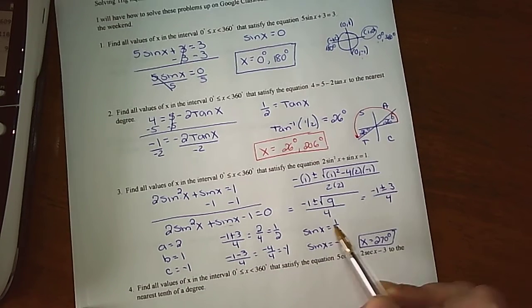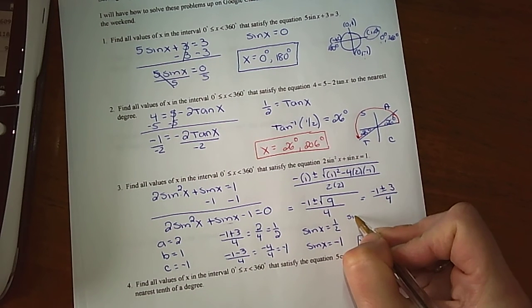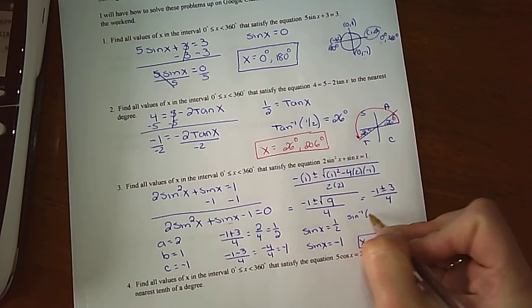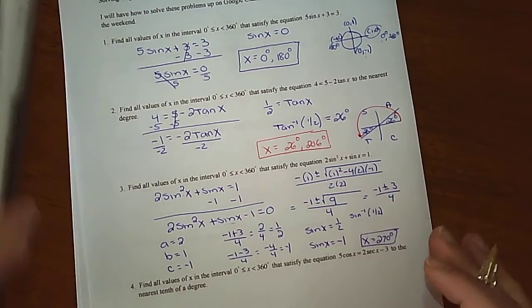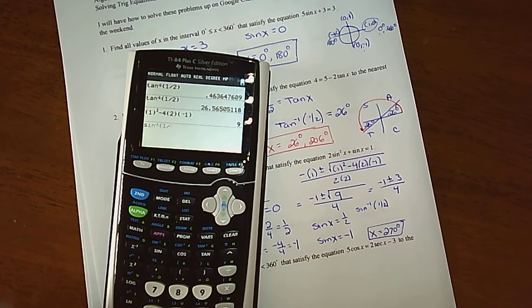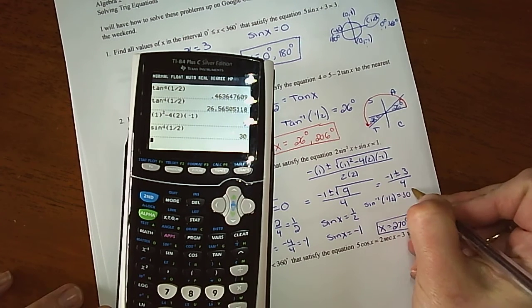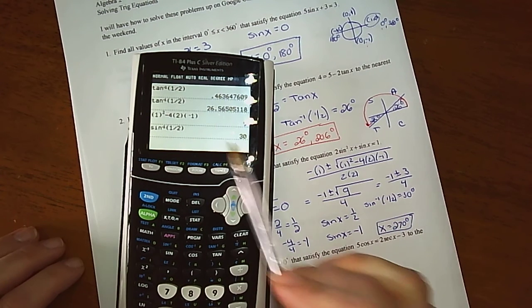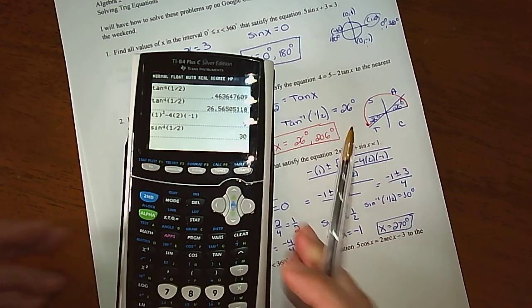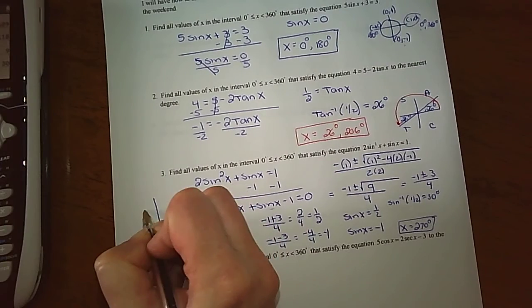Now we're going to deal with this guy. Sine x equals 1/2. I need to know when that happens. So I'm going to do sine to the negative 1 and type in 1/2 into my calculator. So I do sine to the negative 1, I put in 1/2, and 30 degrees pops out. Now that's my reference angle. That is not my answer yet. What I have to do is figure out what answers come from that reference angle. So I need to do ASTC.